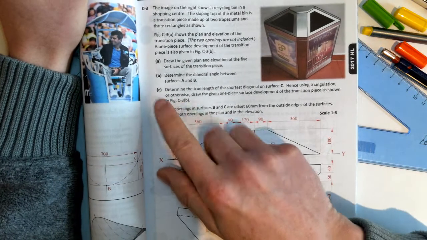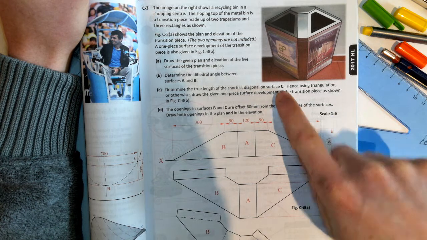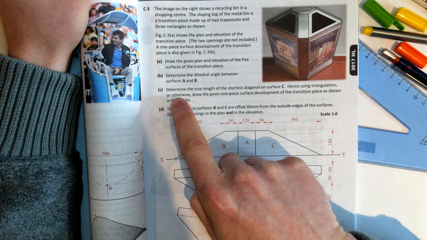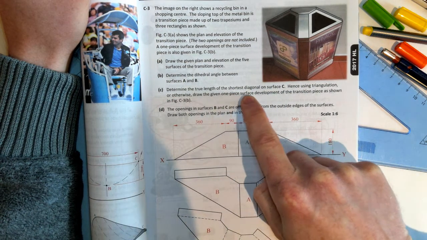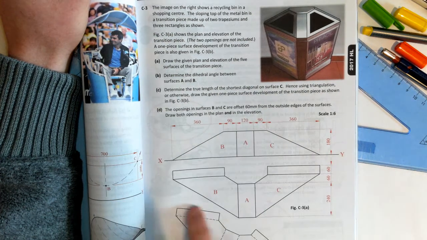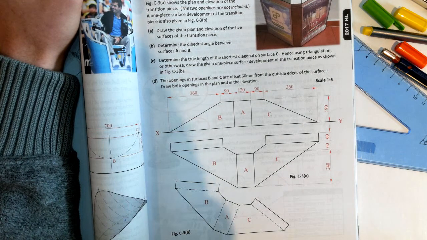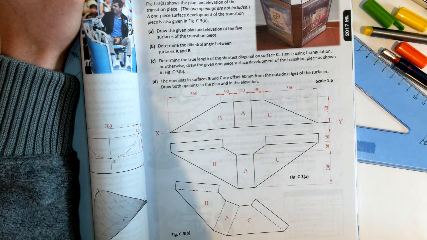Part C, determine the true length of the shortest diagonal on surface C. Hence, using triangulation or otherwise, draw the given one-piece surface development of the transition piece as shown in figure C3B. So this is what they're looking for, that we draw the one-piece surface development of it.